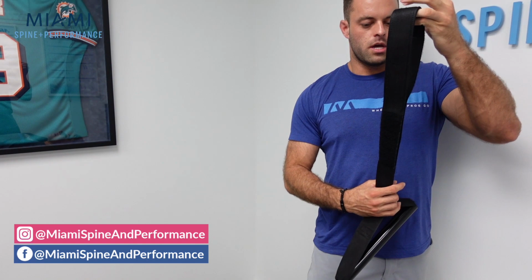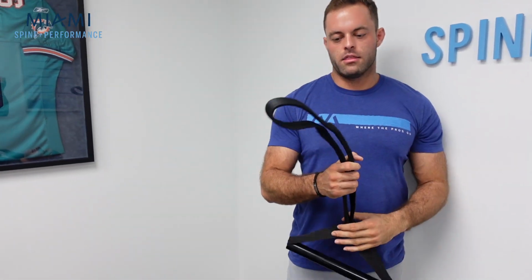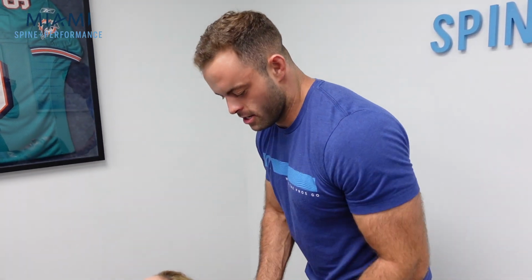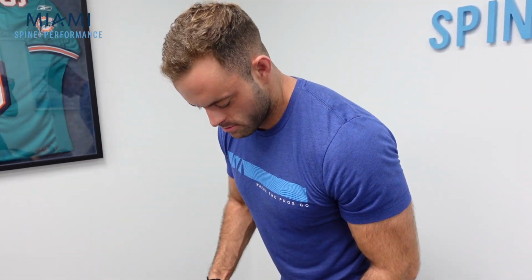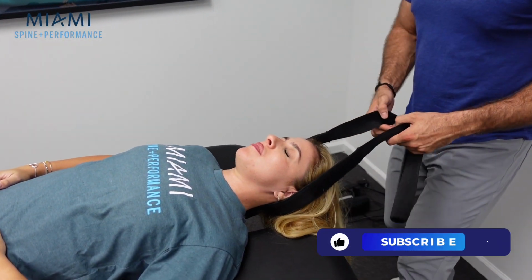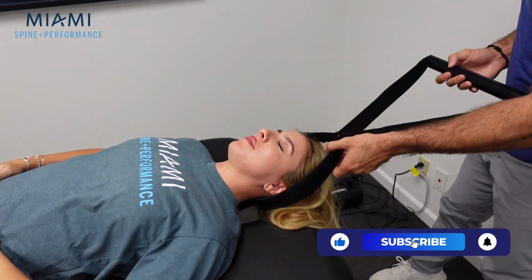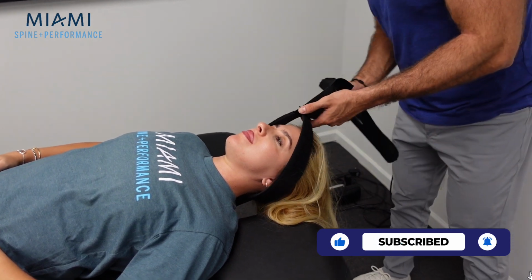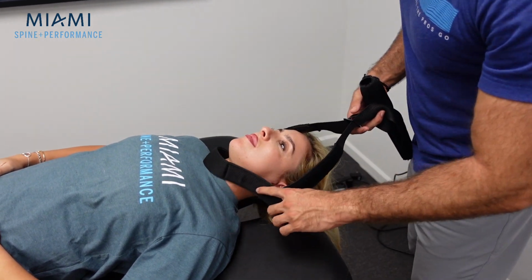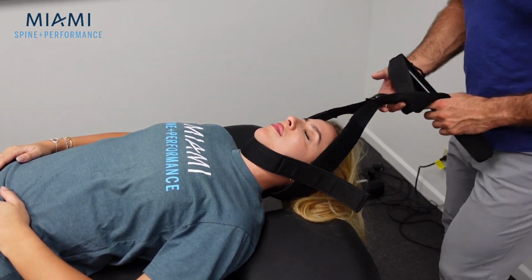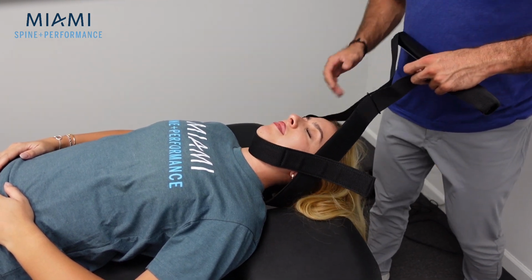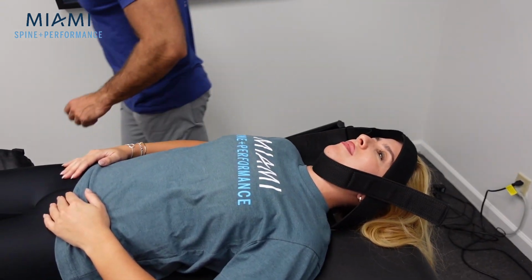So, as you can see, Liam is not lacking in the hair department. So we're going to try to get all the hair in here. There we go. Put this under her head. Put this chin strap on.